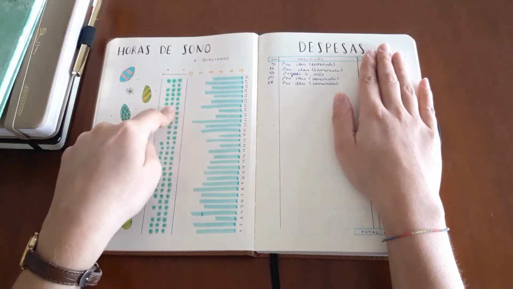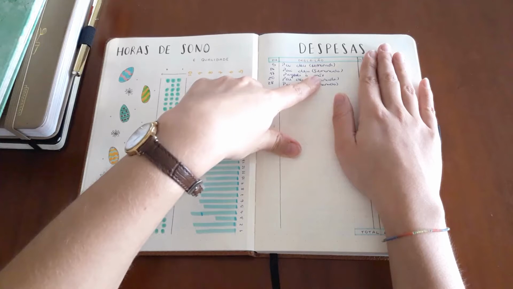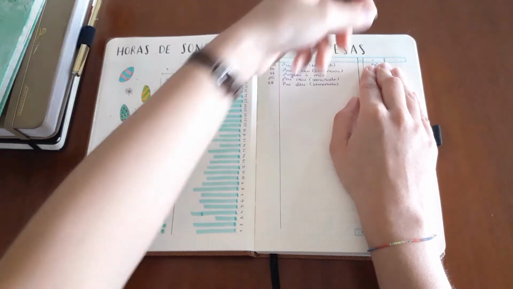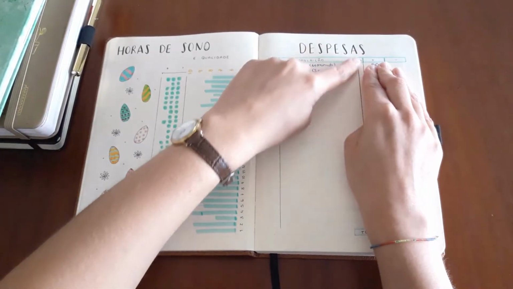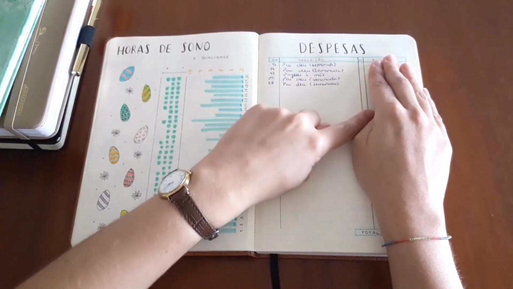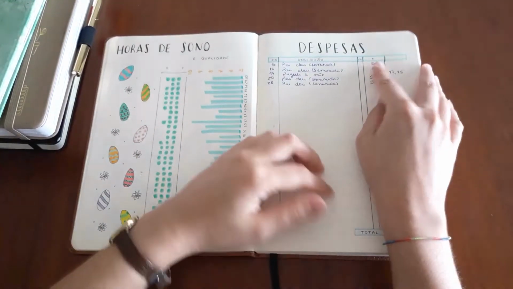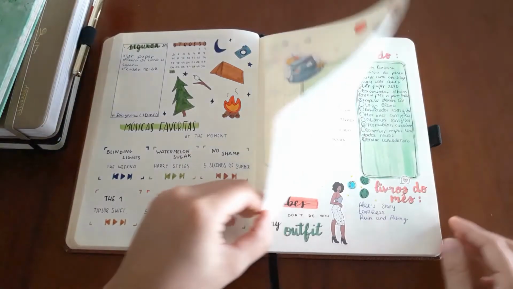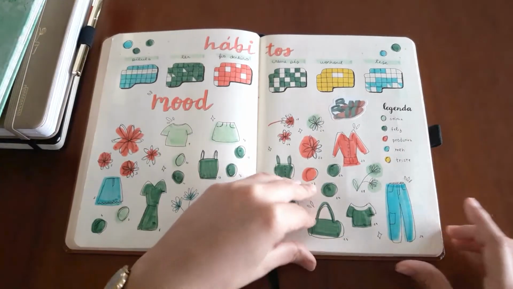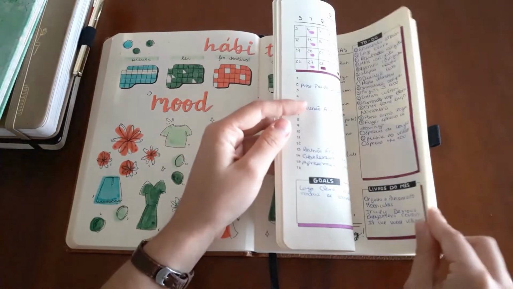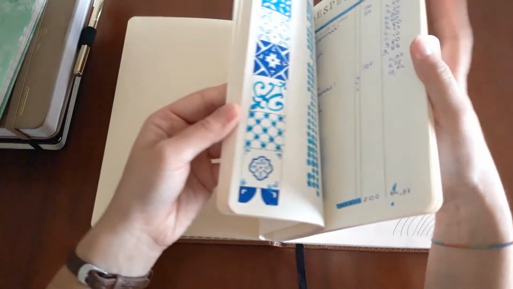So I wanted to track that, and this is my expenses, and I write what I've gained and what I've spent, and I have a plus sign and a minus sign here, and I have a little column for the expenses that I use my card and not physical money. So yeah, and for example, another month, this is the same layout, habits on top, mood in the bottom, and I think I use it a lot in this bullet journal actually.